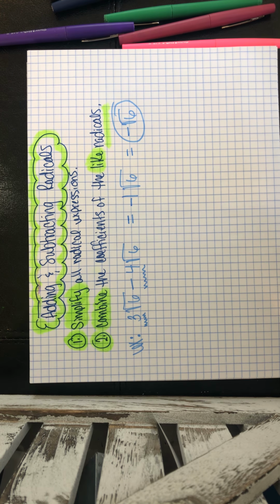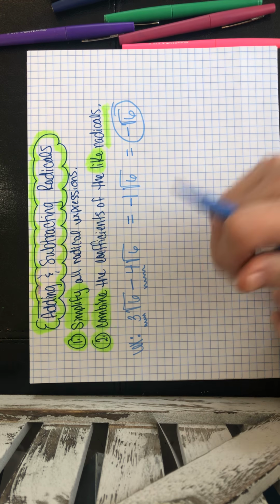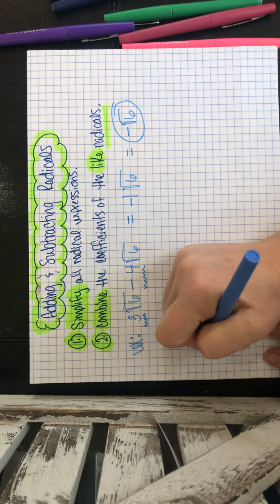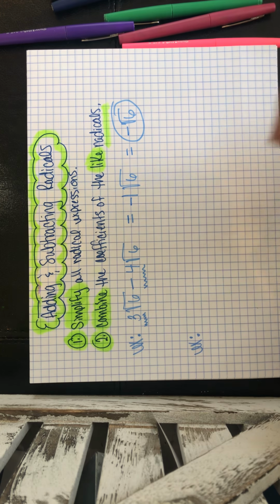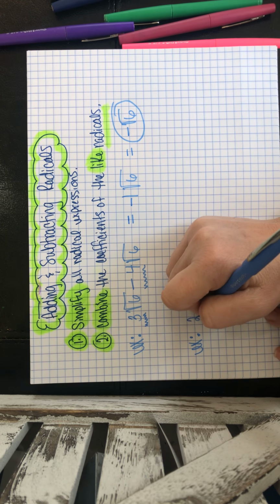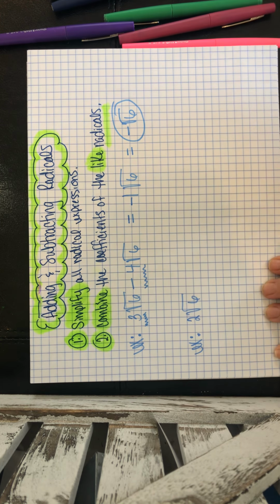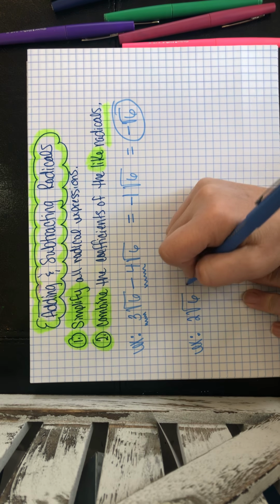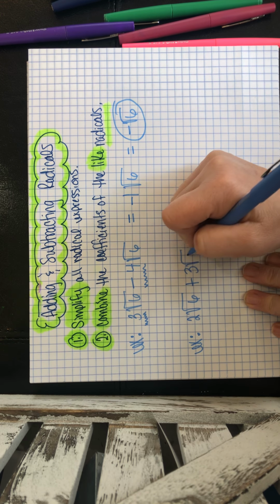Let's take a quick look at one where we would have to simplify. So if we have 2 root 6 plus 3 root 54.